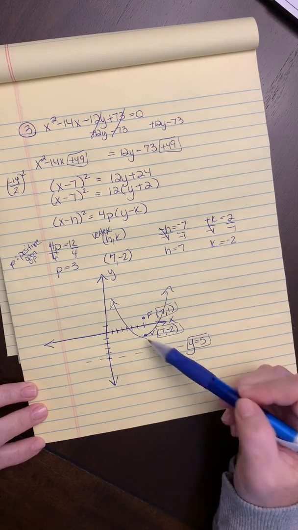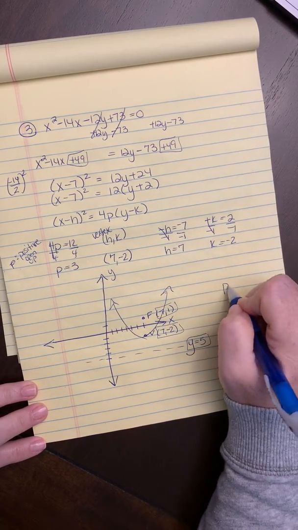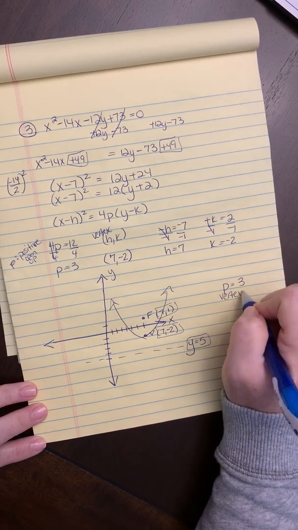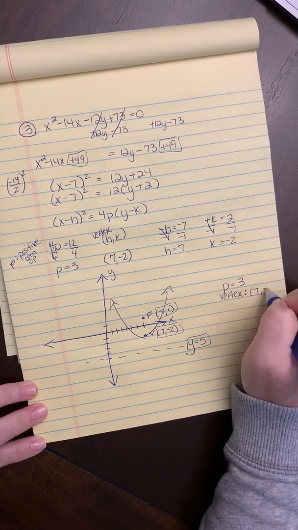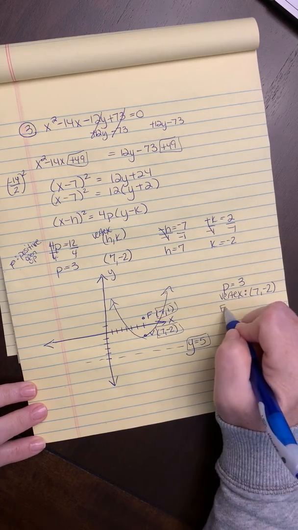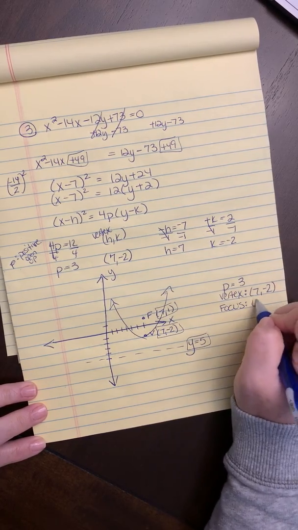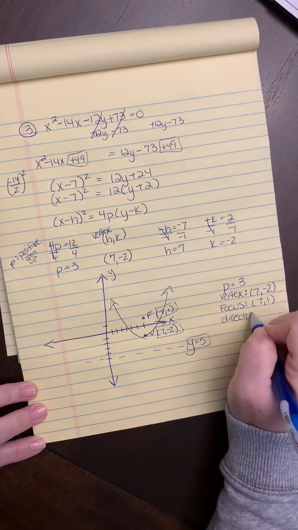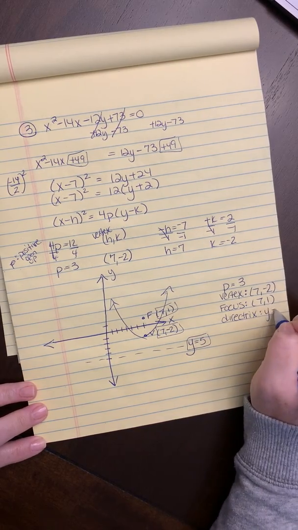My p-value is 3, and I've got my crucial pieces of information. So p equals 3, my vertex is 7, negative 2, my focus is 7, 1, and my directrix is y equals 5.